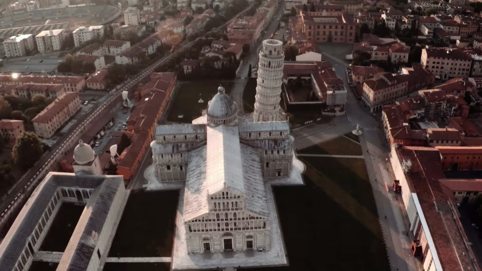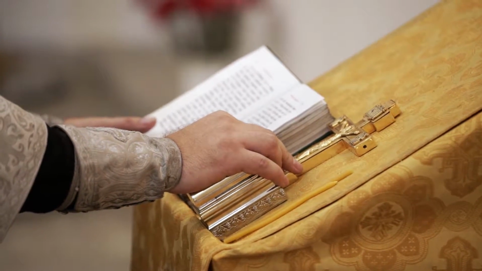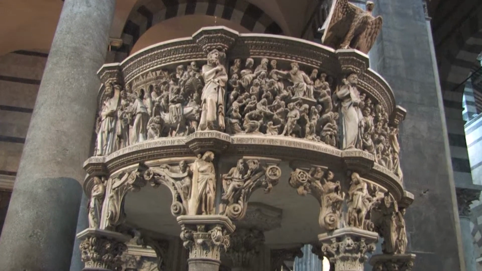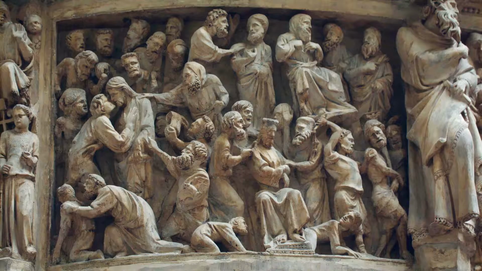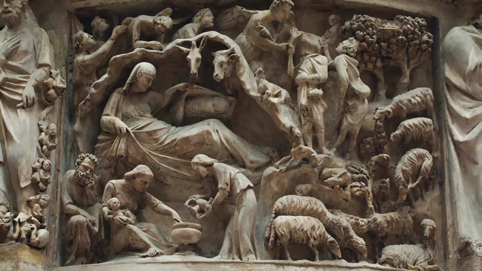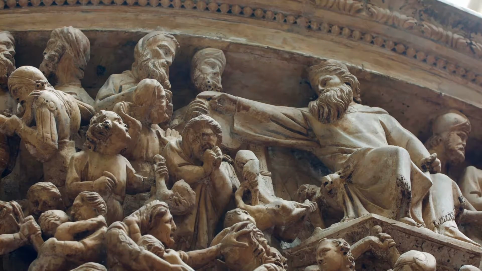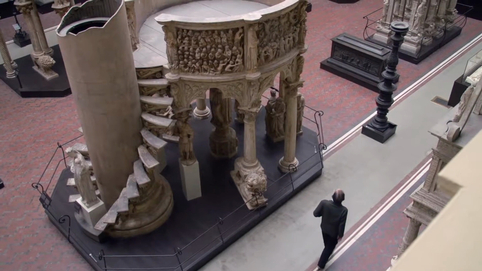The pulpits are designed for the reading of the passage of the Gospel at the Mass on a particular day. They were read in Latin, which most people would not have understood. The panels on the pulpit tell the main story of the life of Jesus, from his birth through to his crucifixion, followed by the Last Judgment. So it's a cycle of the life of Jesus, from birth to death, and then the aftermath in heaven.